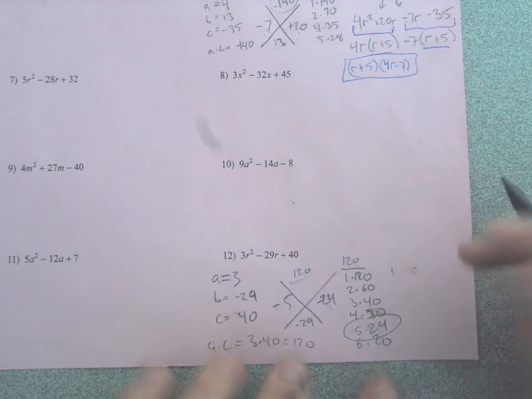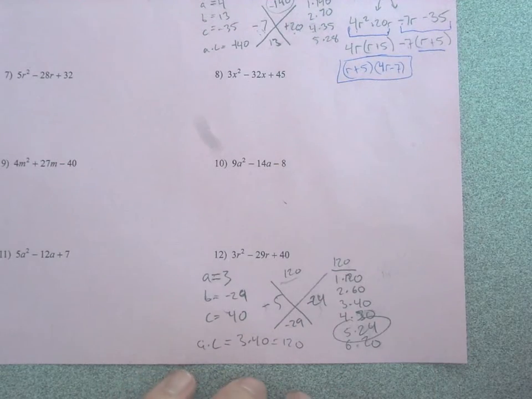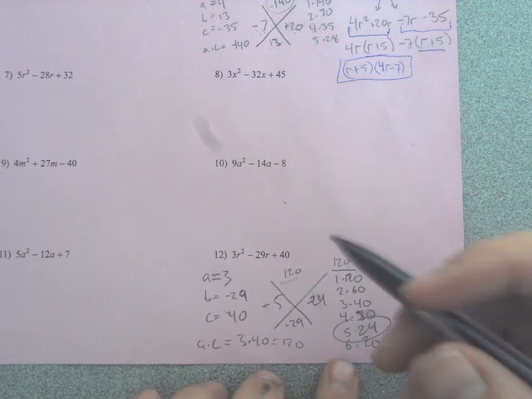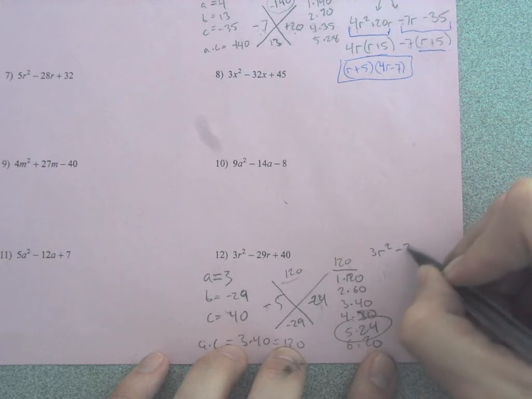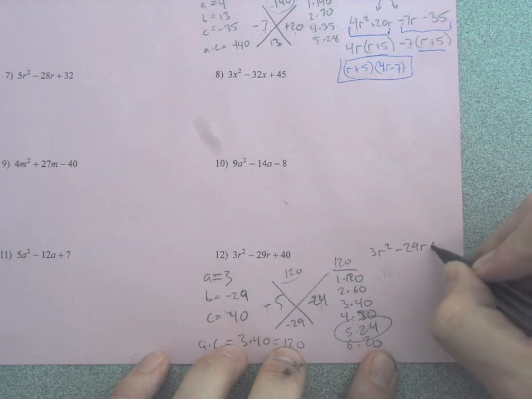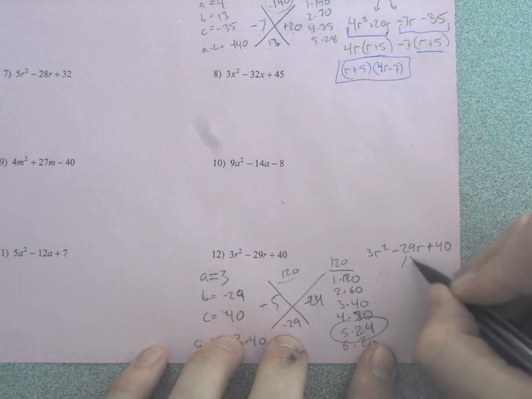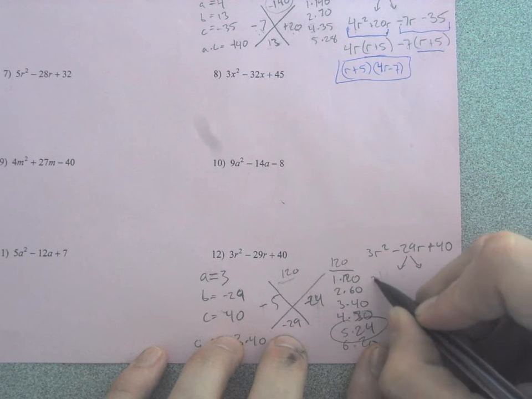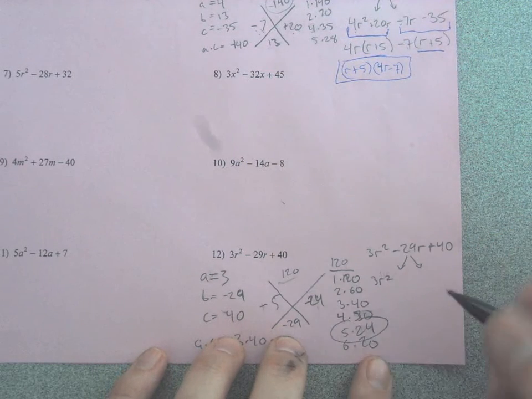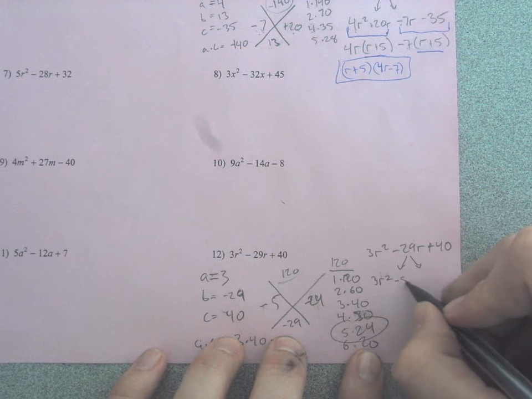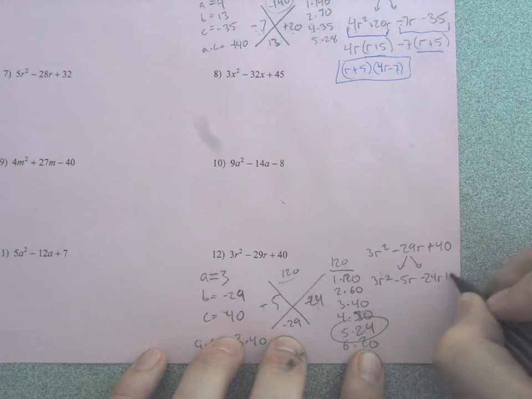Okay, now from there, we're going to factor by grouping. So we need to make this trinomial into a quadrinomial. All right, cool. So we got that guy. Now we're going to split the middle term into, now actually it doesn't matter how we do this here. Let's do a negative 5r and then a negative 24r and then a plus 40.